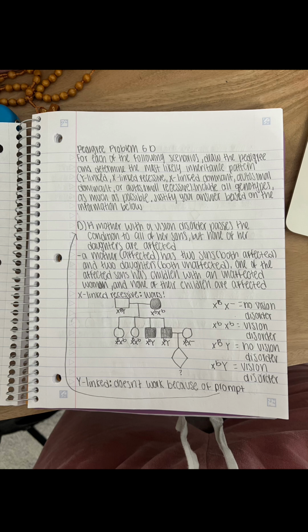So D says that a mother with a vision disorder passes the condition to all her sons, but none of her daughters are affected. And then it says that the mother has 2 sons who are both affected, and the mother is affected, and has 2 daughters who aren't affected. And one of the affected sons has a child with an unaffected woman, and none of their children are affected.